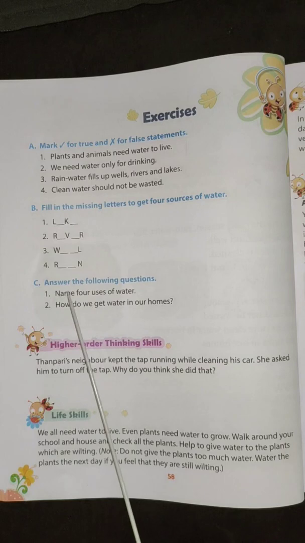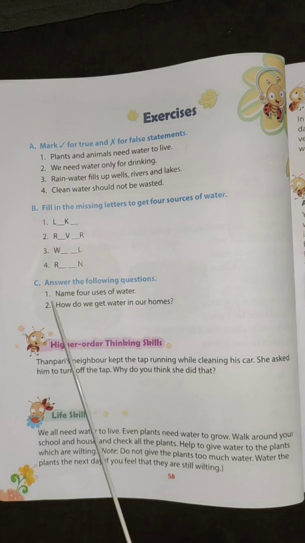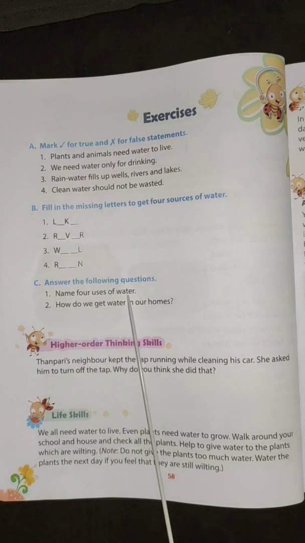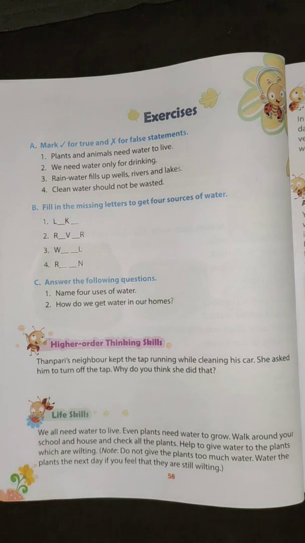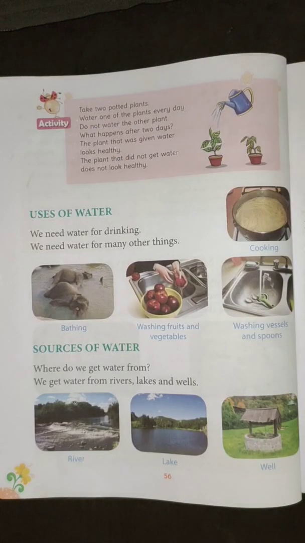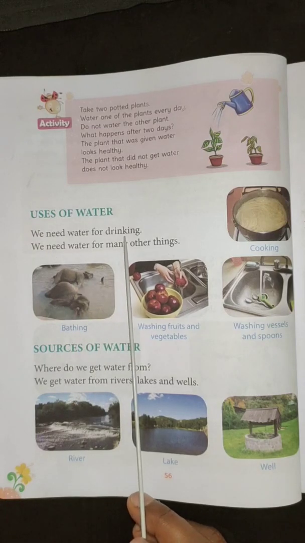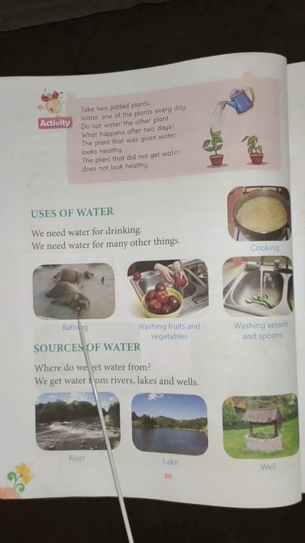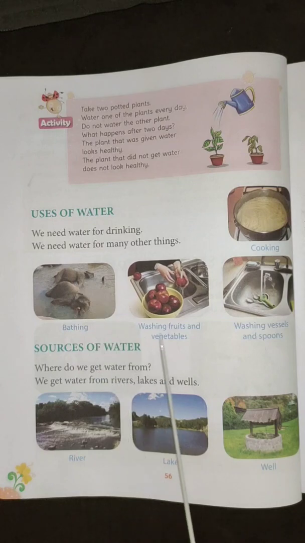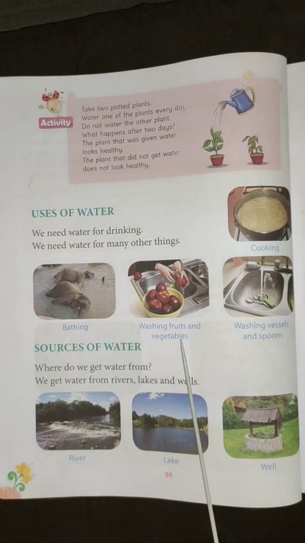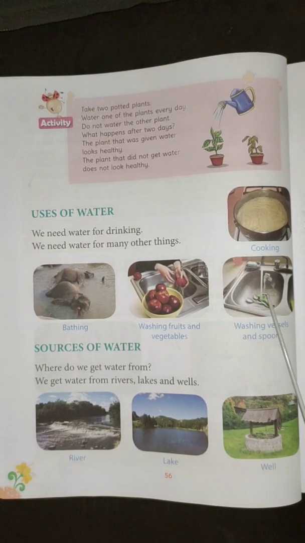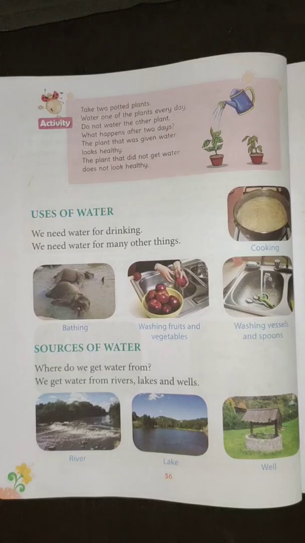Then C, answer the following questions. Name 4 uses of water. The 4 uses of water are these. Water can be used for drinking. Water is required for taking bath. Water is required to wash fruits and vegetables. Water is required to wash vessels and spoons. Even water is used for cooking. So these are the different uses of water.